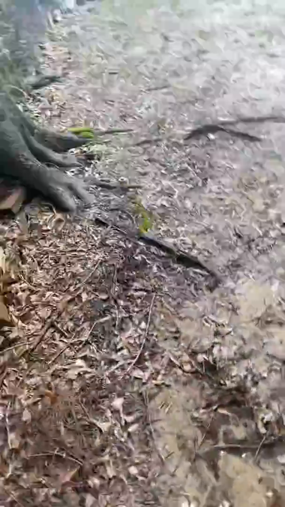See all these leaves on the ground? These are from a tree that was supposed to grow in the summertime only, and so the leaves have fallen.